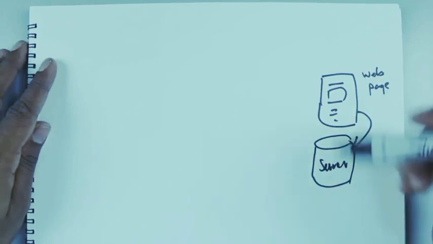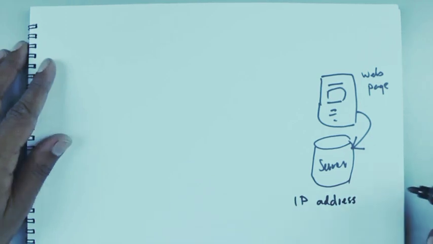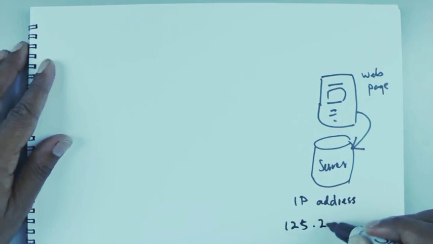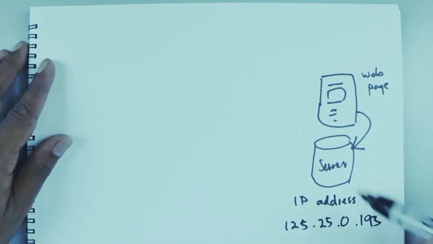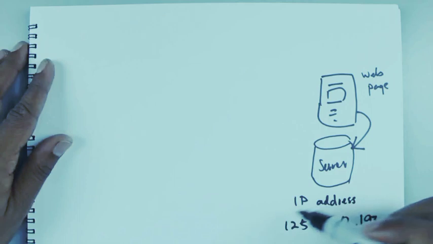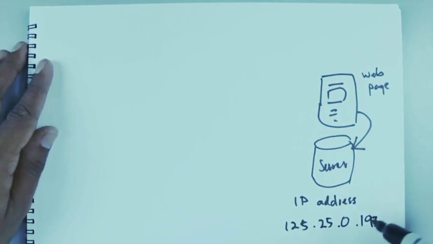So now you have your web page on your server. Okay, and a server has an IP address. The IP address can look something like 125.25.0.193. And this IP address is basically the location of the server, not a geographic location, but in the computer network. IP addresses are unique, so no two computers will have the exact same IP address.